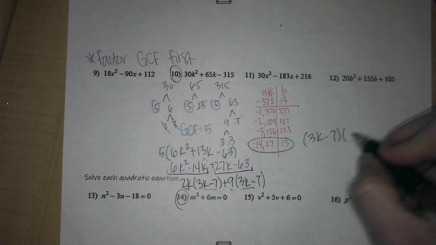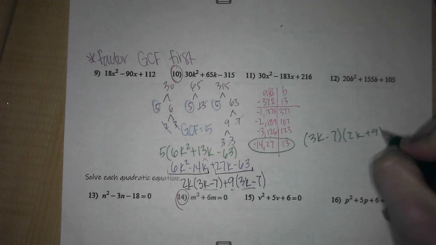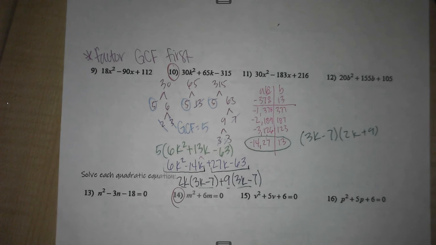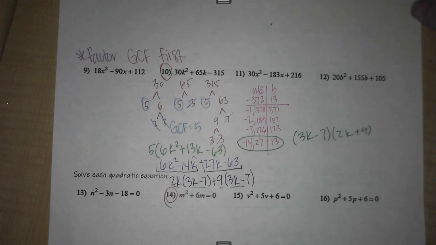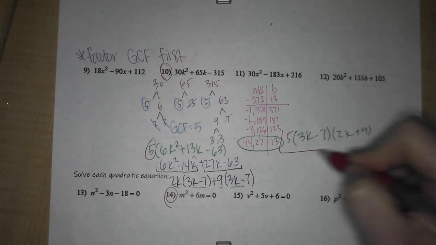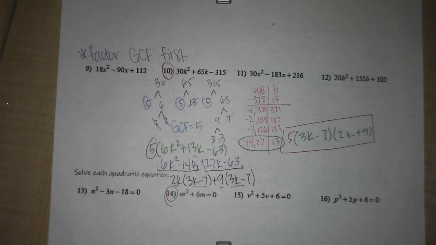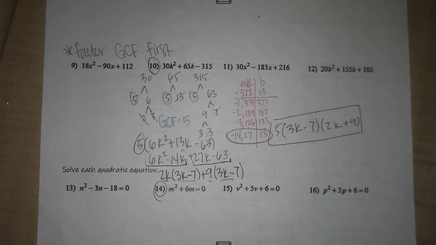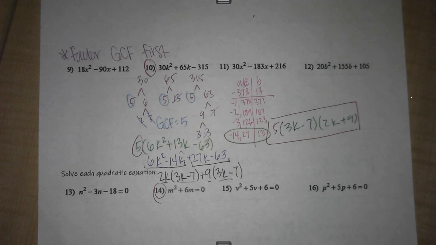What's left over on the outside is our other factor. Boy, I picked a tough one to do. Don't forget your greatest common factor on the outside, and this is your answer. I don't think that I put such high numbers on your test. But these are the steps that you use to factor completely.